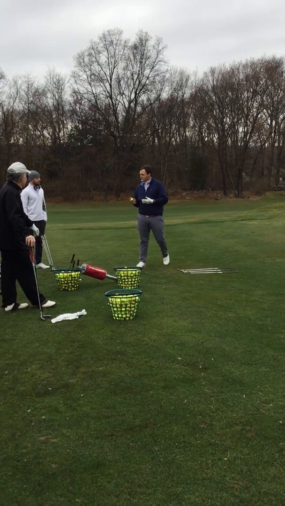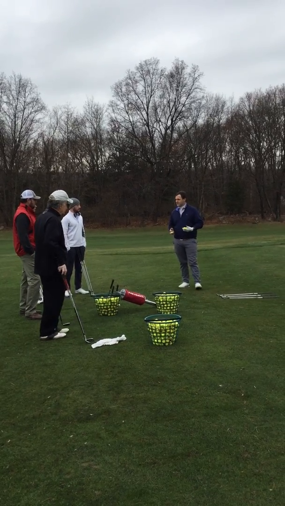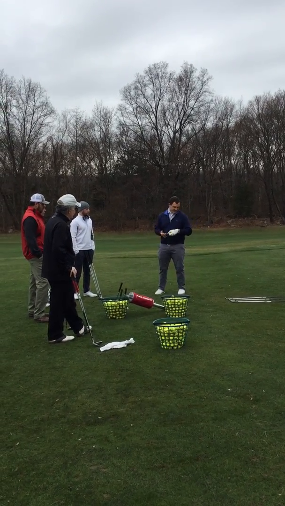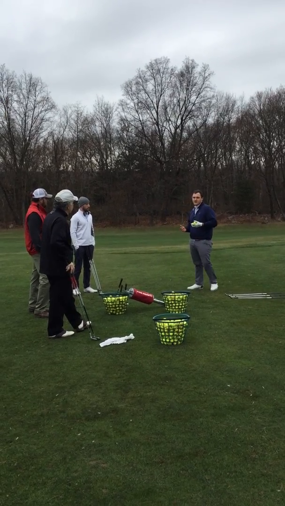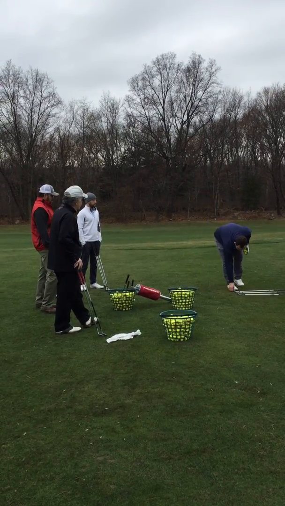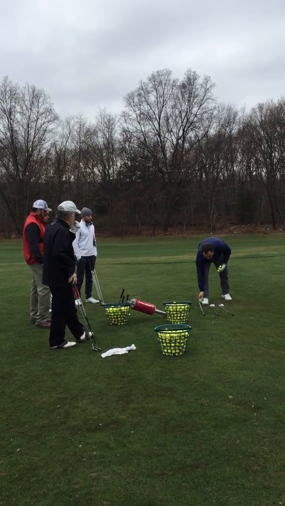Alright, the first thing I'm going to do is show you guys basically the loft that's on all three of these different clubs that you guys have today. So like I said before, we have an 8-iron, we have a pitching wedge, and we have a sand wedge. And we're going to use these clubs for very different types of shots. So the first thing I want to show you here is just the different lofts on these clubs.